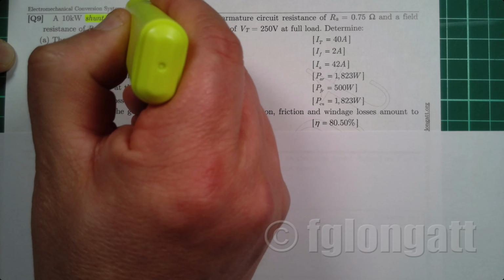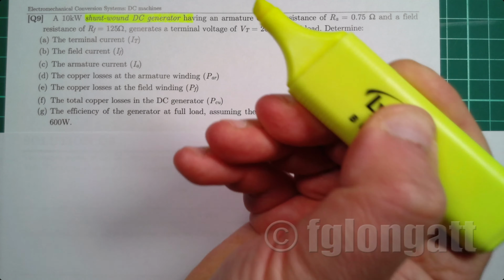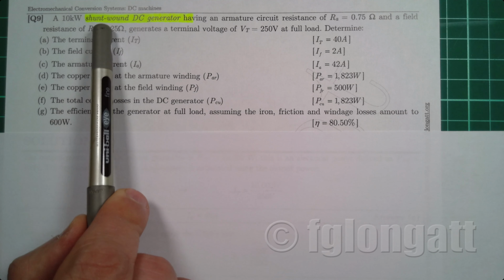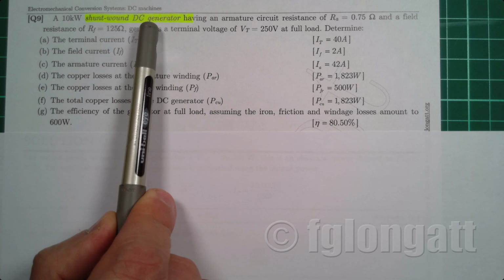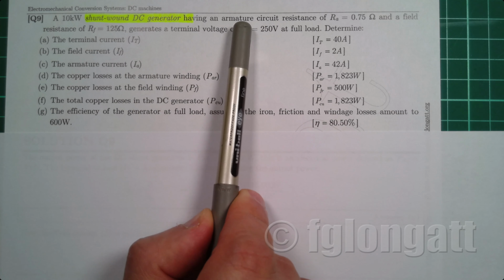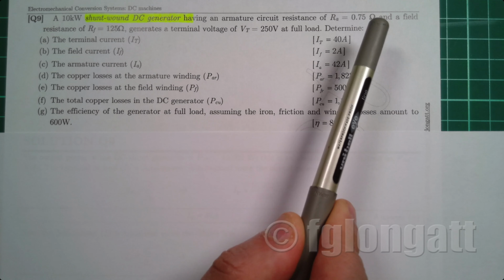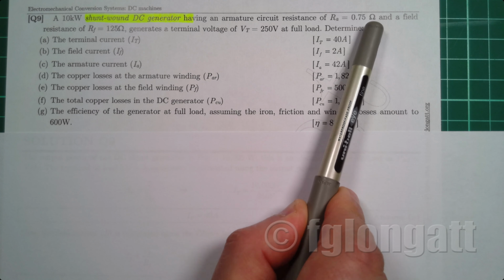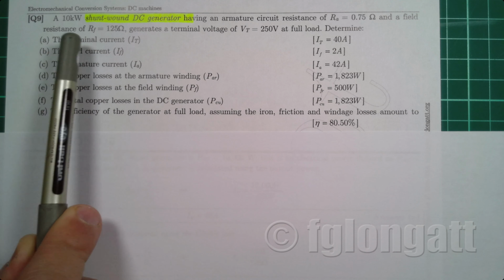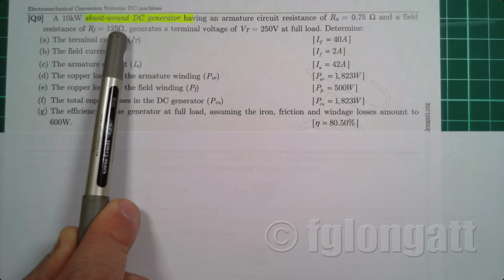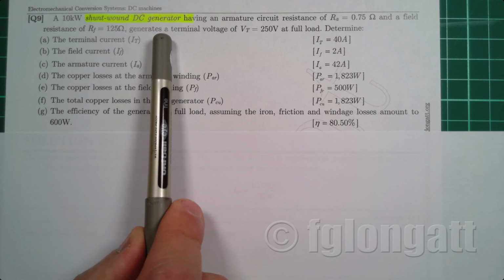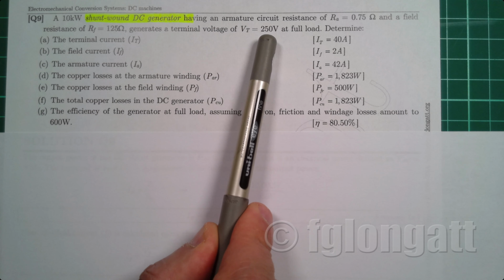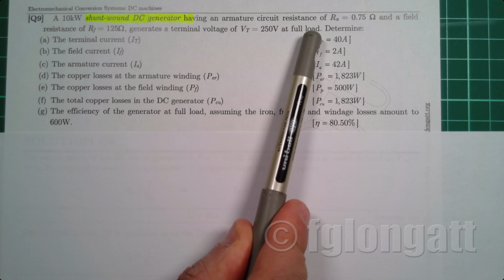So as you can see, let's start reading this statement. A 10 kilowatt shunt wound DC generator having an armature circuit resistance of 0.75 ohms and a field resistance of 125 ohms generates a terminal voltage of 250 volts at full load.